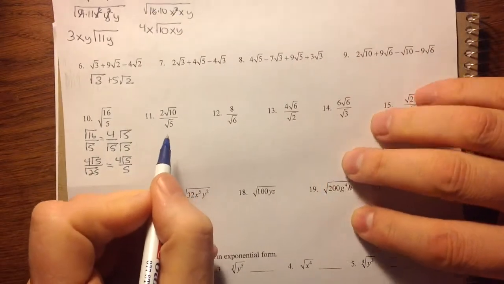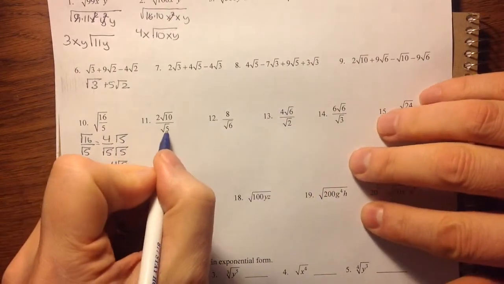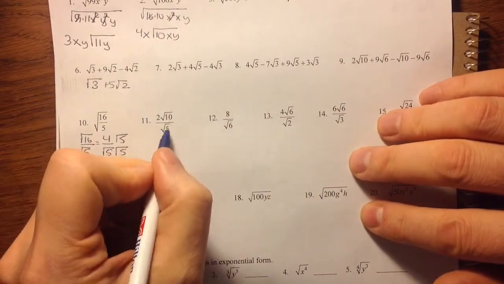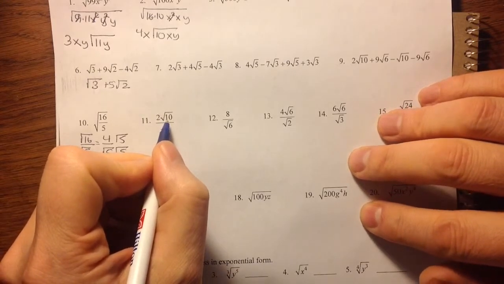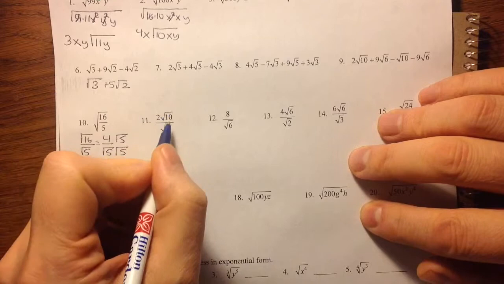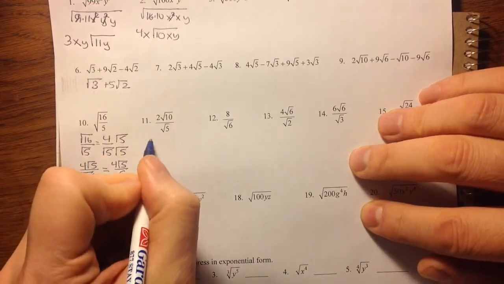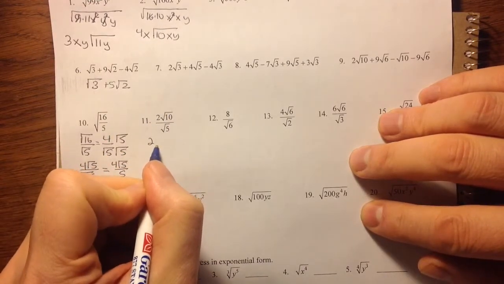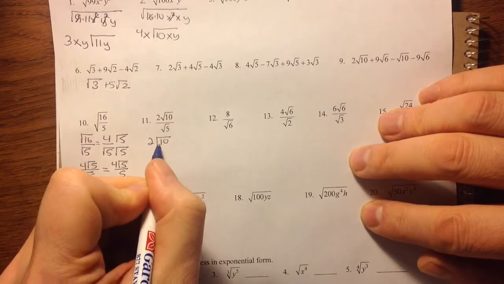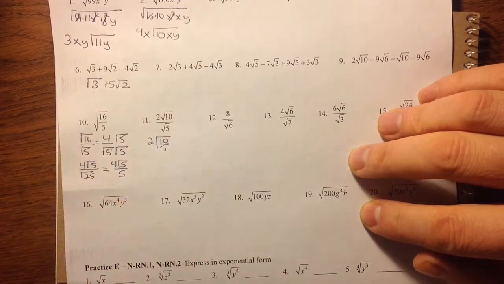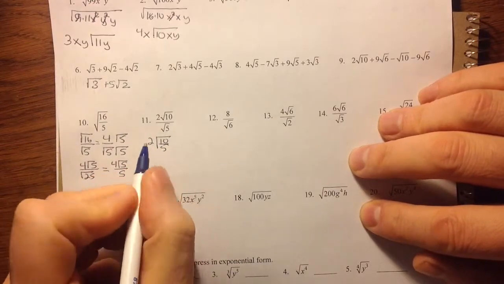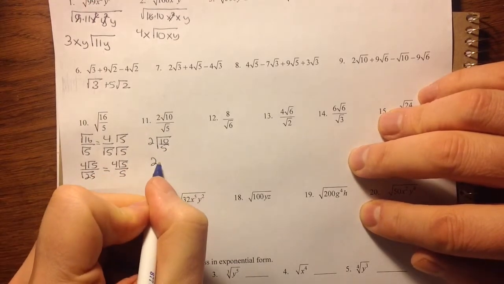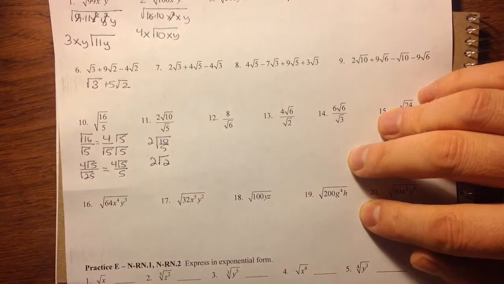Here in this one I'm going to do the same thing. I have to get rid of the radical at the bottom. But I take a look here and I do know what 10 divided by 5 is. So I can go and fix this. I'm going to make it like this: 2 times the square root of 10 over 5. So then what is 10 divided by 5? Well, it's 2. And so I end up with 2 square root of 2.